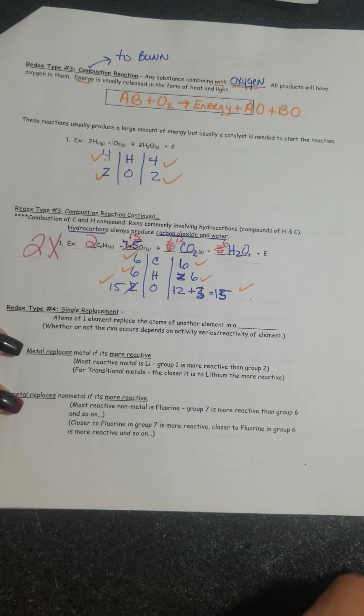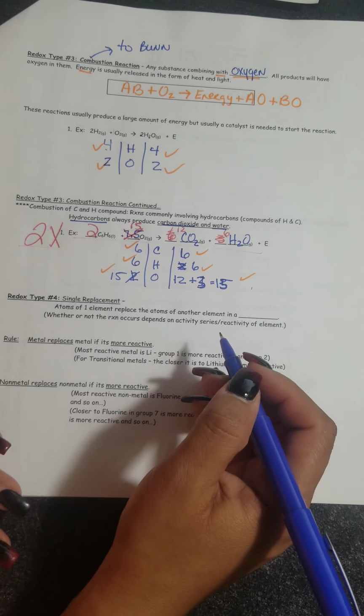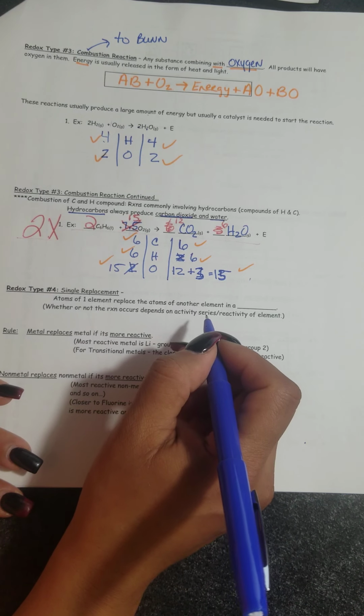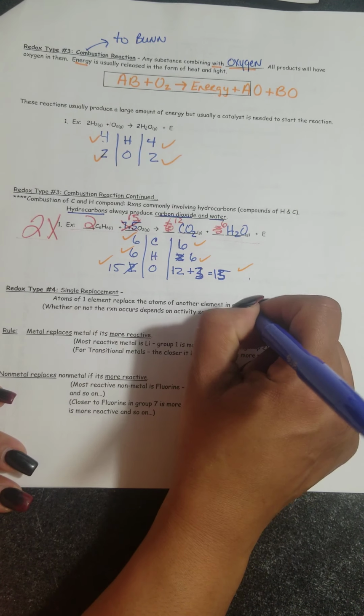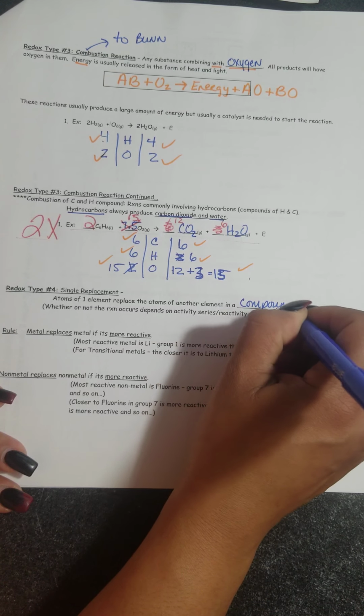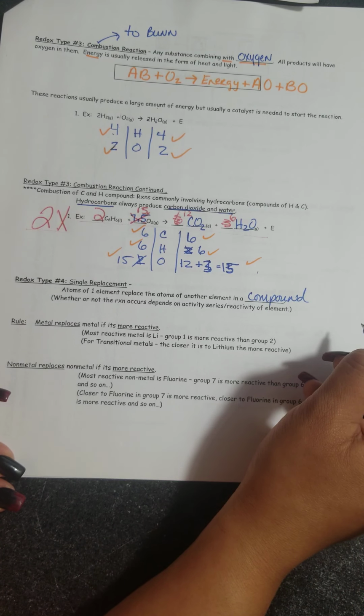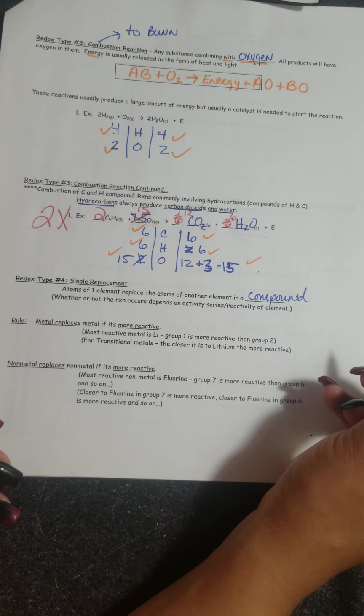Let's keep going to single replacement. Atoms of one element replace atoms of another element in a compound. Whether or not the reaction occurs depends on an activity series, or reactivity of the elements.